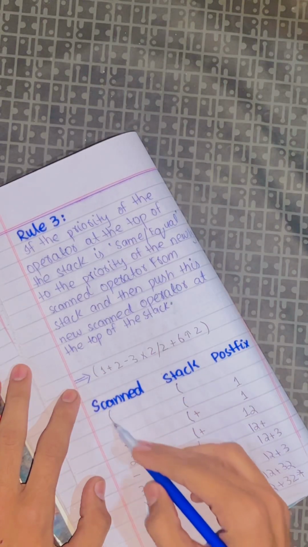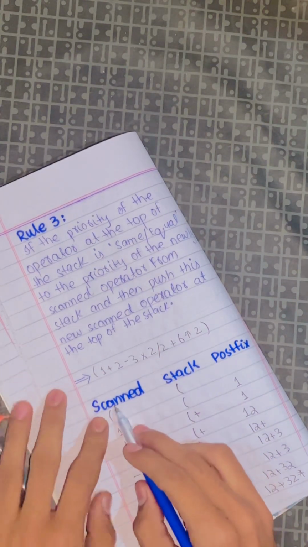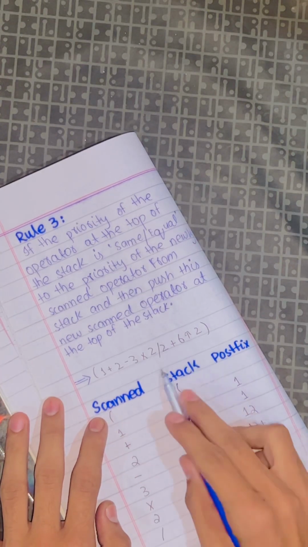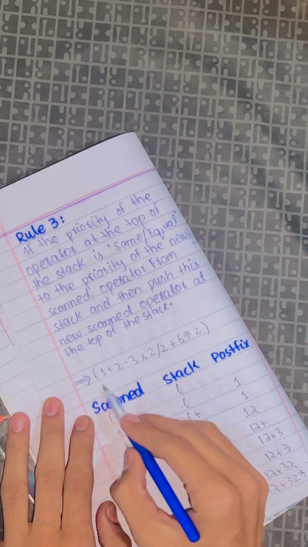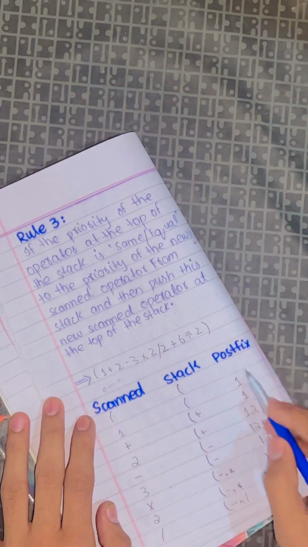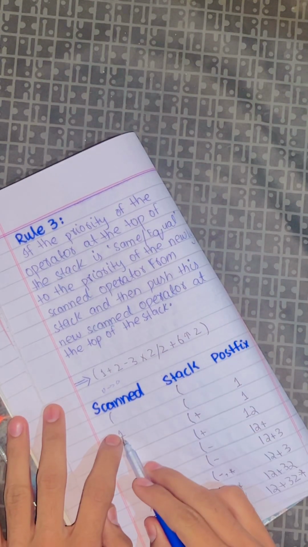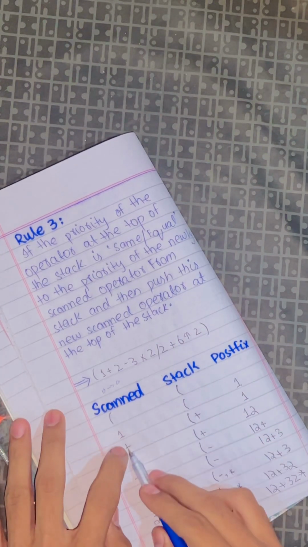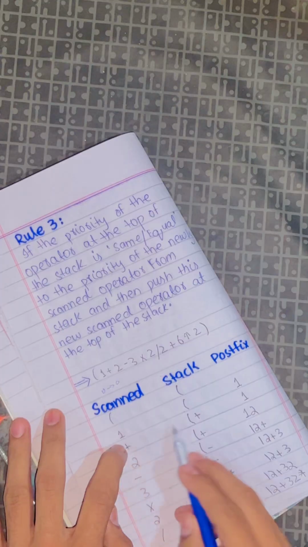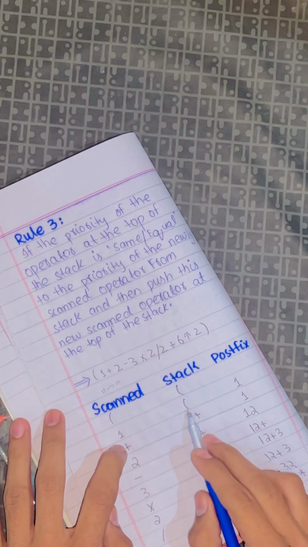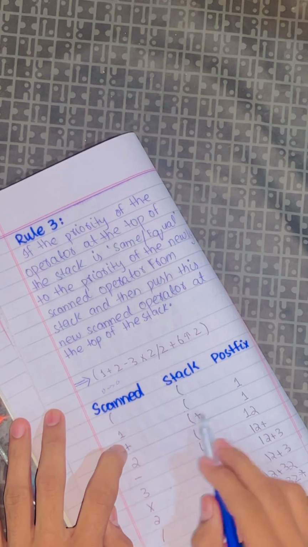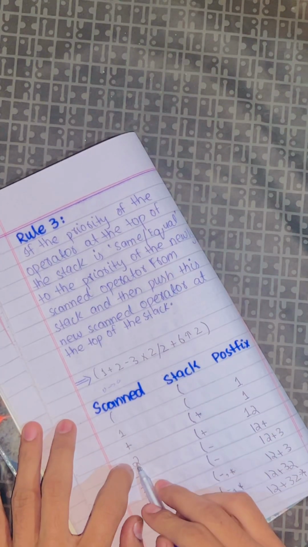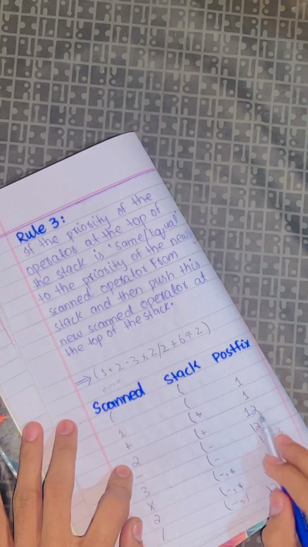Firstly, we write according to this. The bracket always goes in the stack, and digits from 0 to 9 always go to the postfix. This is 1, so it goes there. Plus is an operator, so it always goes on the top of the stack. This is the first operator, so it goes here. And this is a digit, so it always jumps to the postfix.